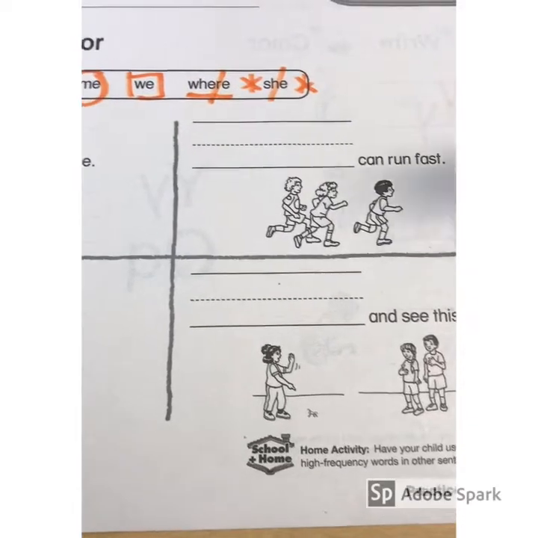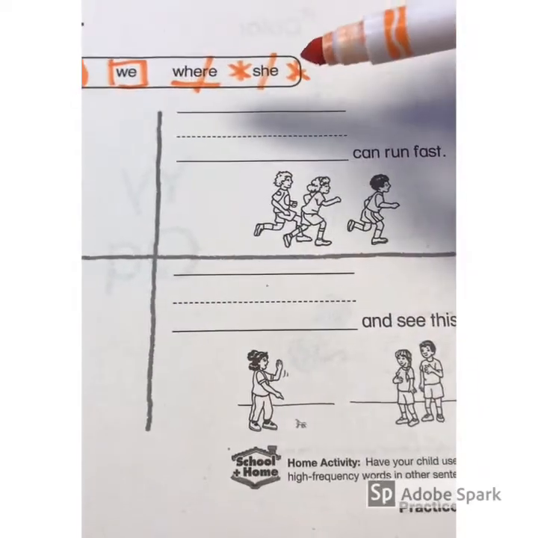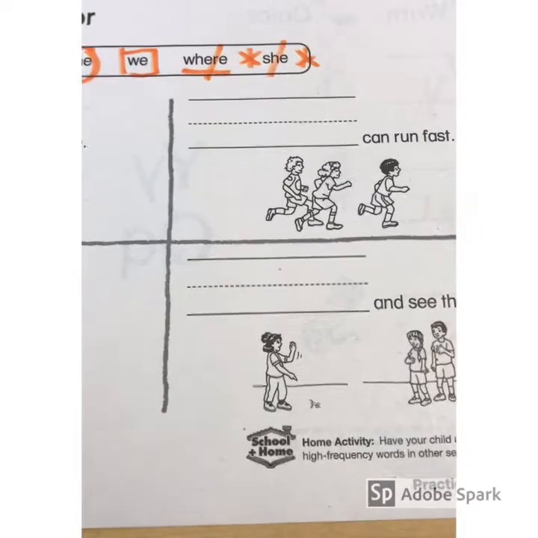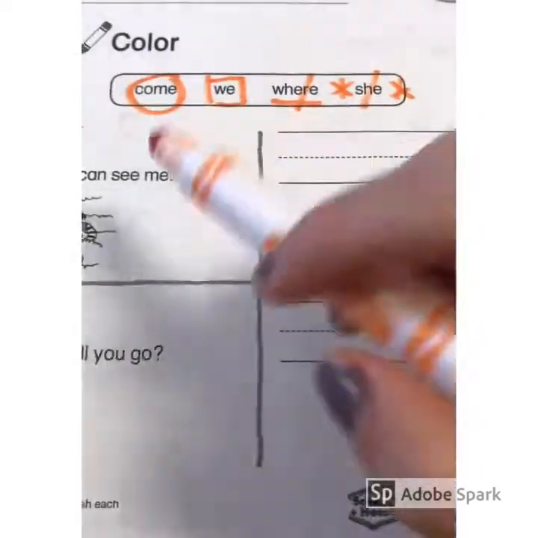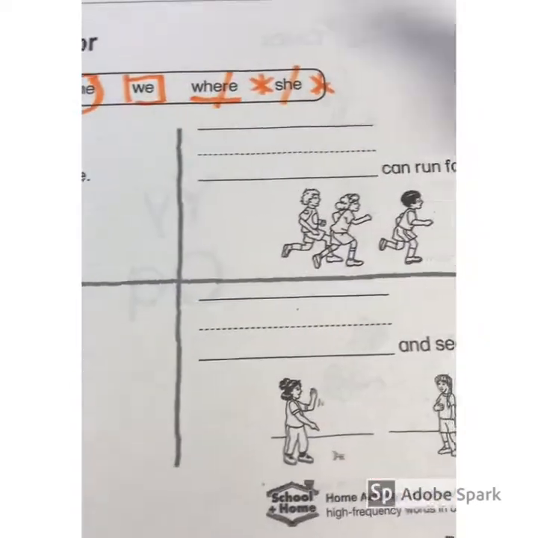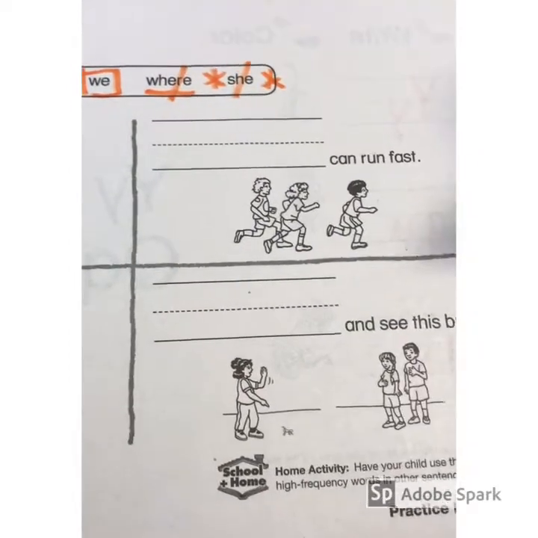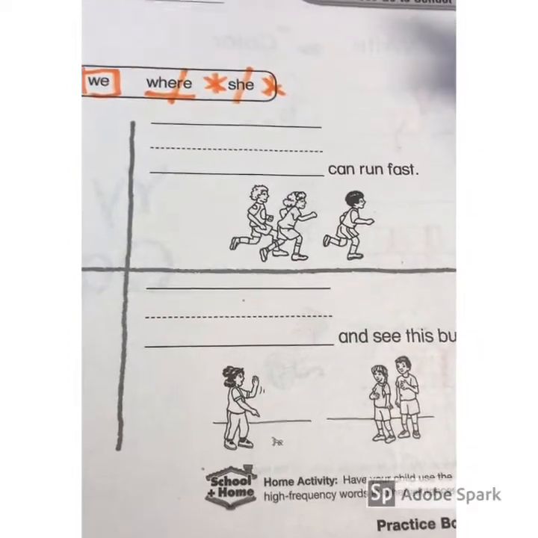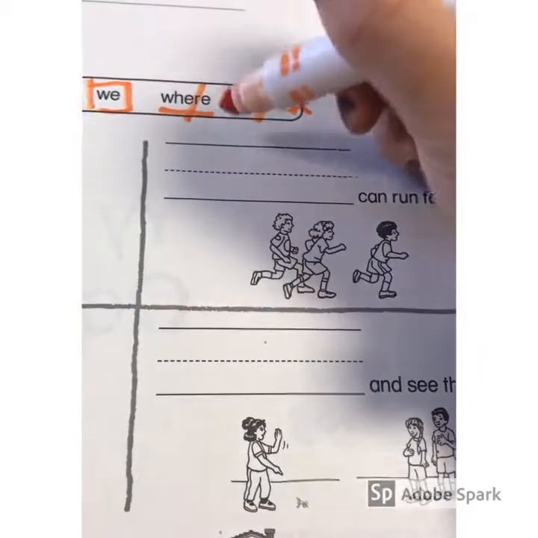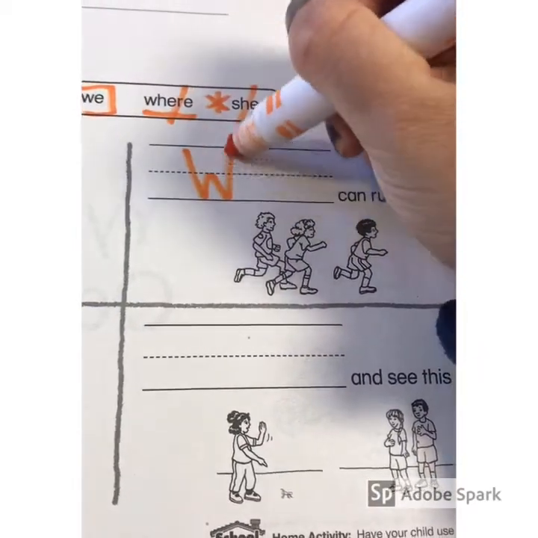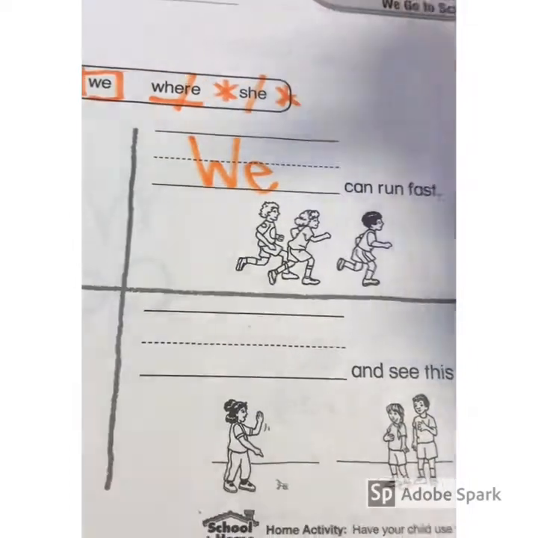That doesn't really work. Let's try the word we. We can run fast. Out of those two, I think we fits the best. So we're going to write we on the line right here. First word in our sentence again, so that means the W has to be, right, uppercase. So uppercase W, lowercase e.